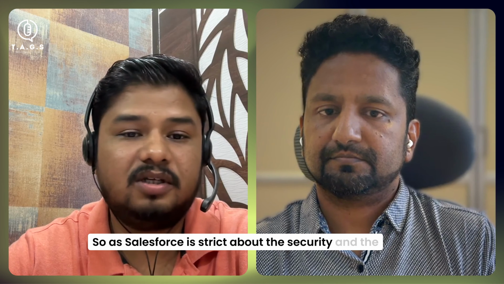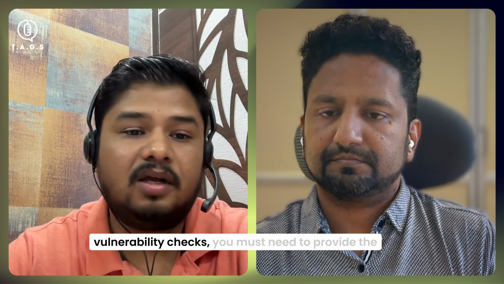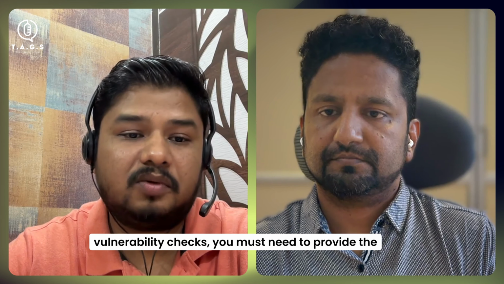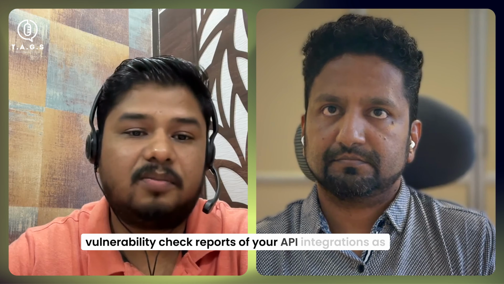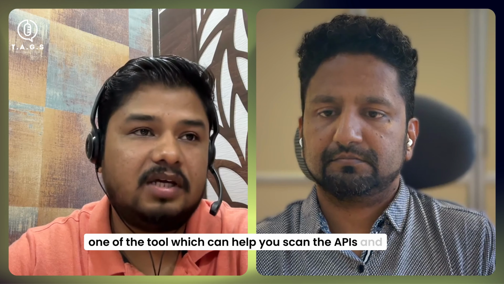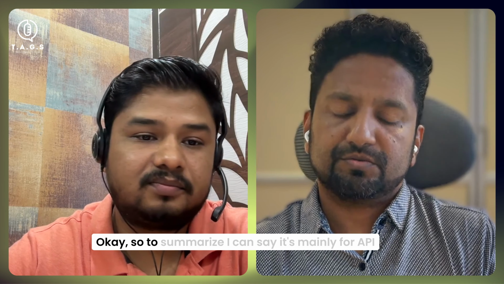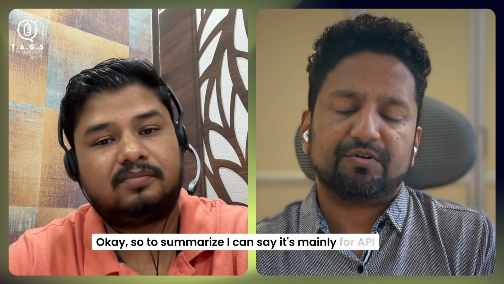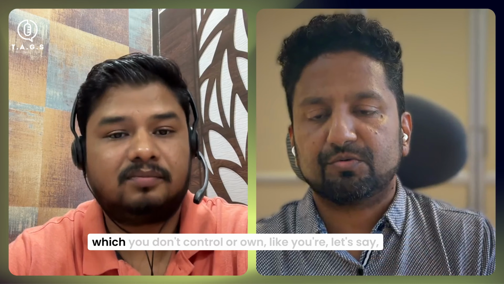As Salesforce is strict about security and vulnerability checks, you must provide the vulnerability check reports of your API integrations as well. And the Zed Attack Proxy is one of the tools which can help you scan the APIs and give the results to Salesforce. To summarize, it's mainly for API integration, especially external endpoints, the ones which you don't control or own, like, let's say, integrating with OpenWeather or Google or Azure APIs.